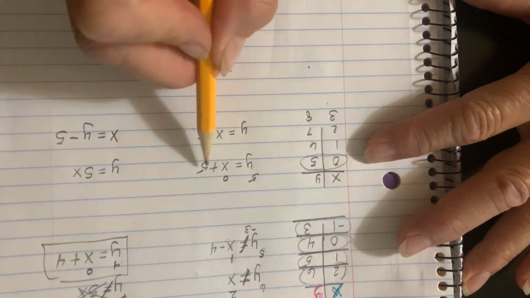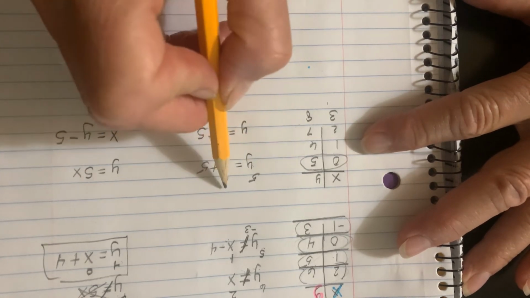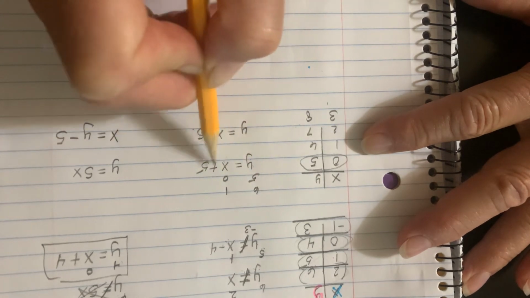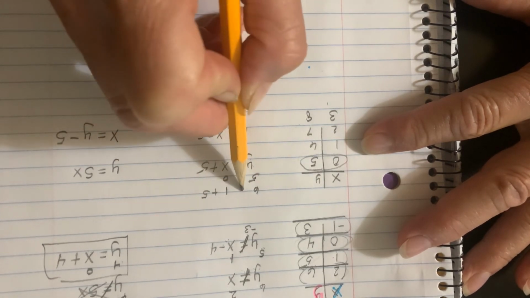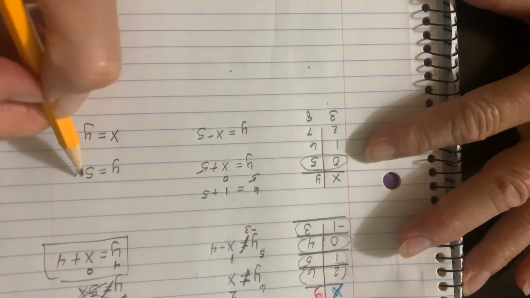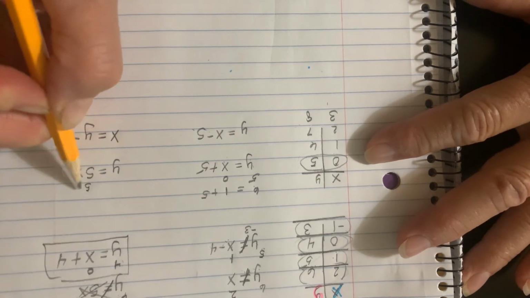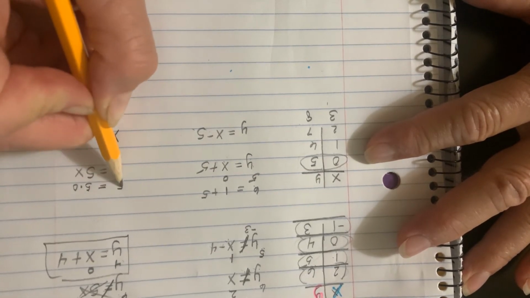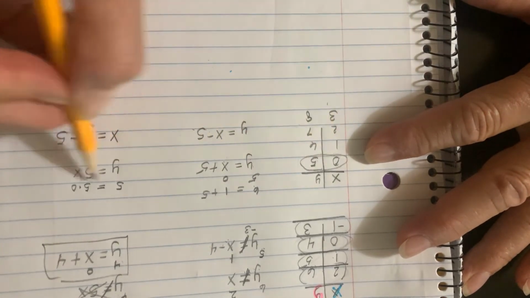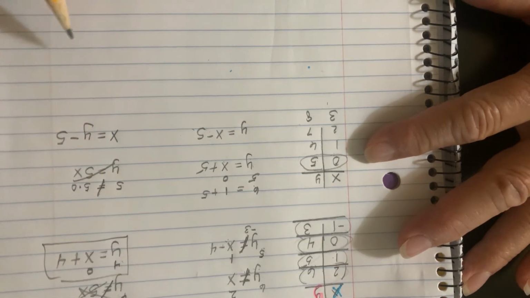Is 0 plus 5 equal to 5? It is. So I'm going to check another one. I'm going to put 1 in for x, and then y has to be 6. Is 5 plus 1 equal to 6? It is. Geez, I don't need to go any further. But just for the sake of testing, I'm going to try this. Does 5 times 0 equal 5? Because see, 0 and 5 go together. 5 is the y, 0 is the x. And no, it didn't work. So I know that doesn't work.